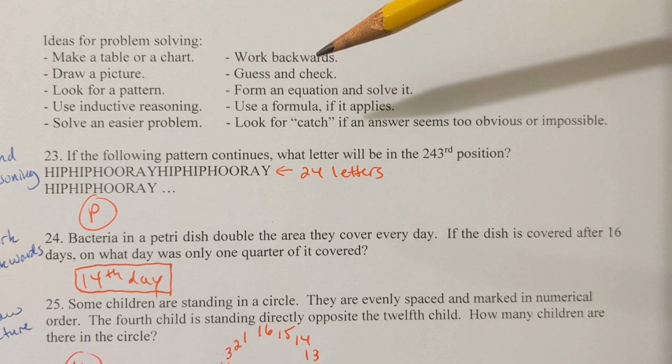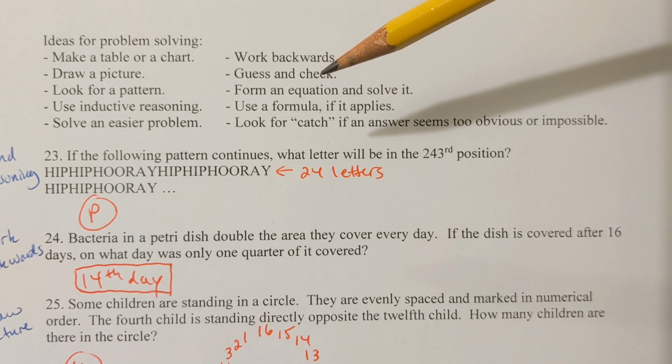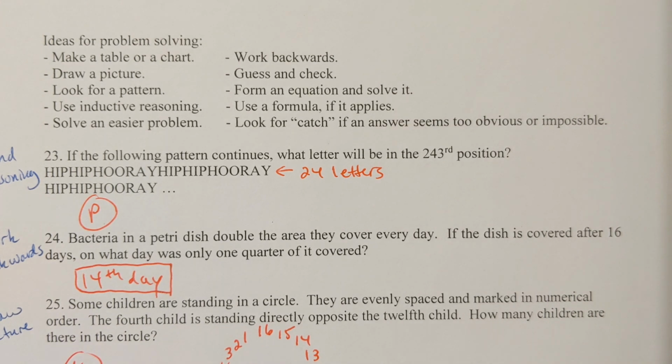Sometimes you gotta guess and check. Sometimes it's going to be good for us to form an equation and solve it, or use a formula if it applies, or look for a catch. If an answer seems too obvious or impossible, look for some sort of catch in the problem.